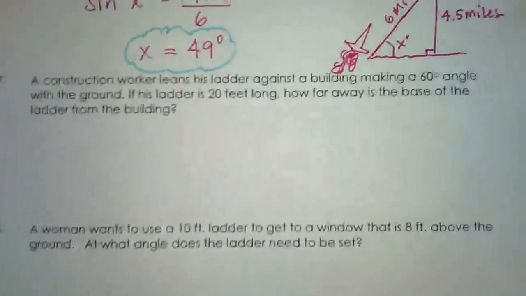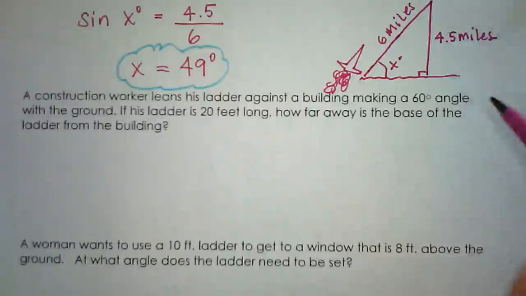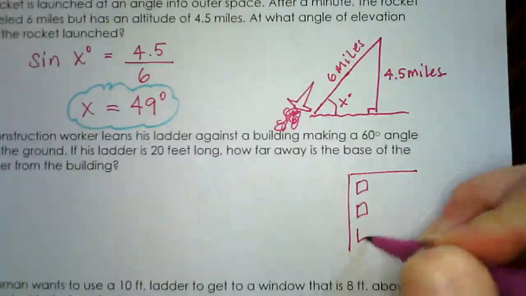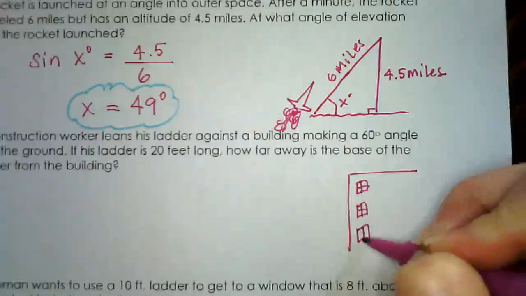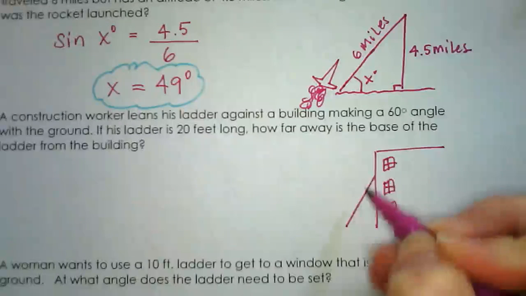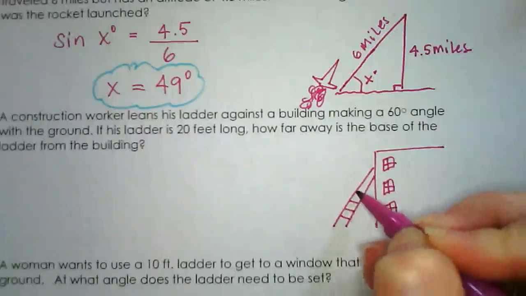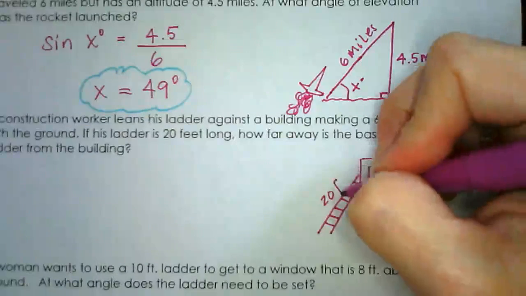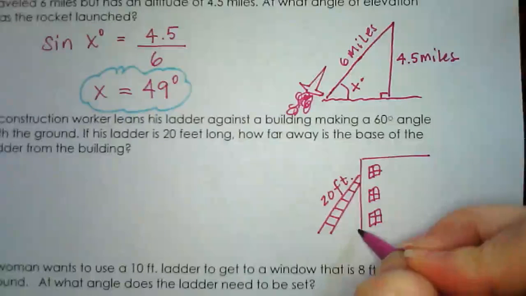Alrighty. Number 7, a construction worker leans his ladder against a building, making a 60-degree angle with the ground. The ladder is 20 feet long, so how far away is the base of the ladder from the building? Okay, so here's our building right here. We have a ladder leaning against a building. The ladder is a 20-foot ladder.